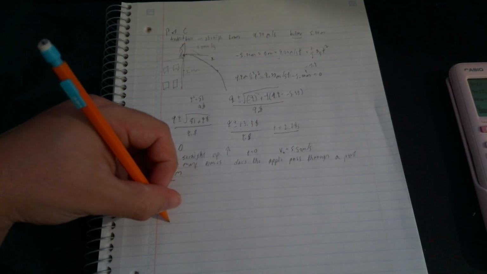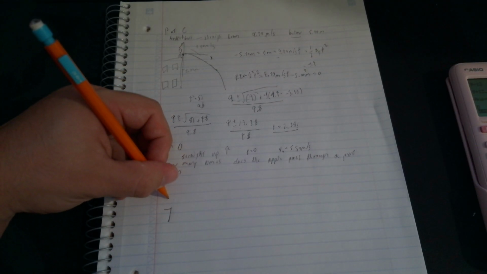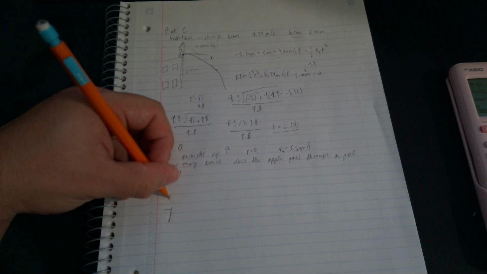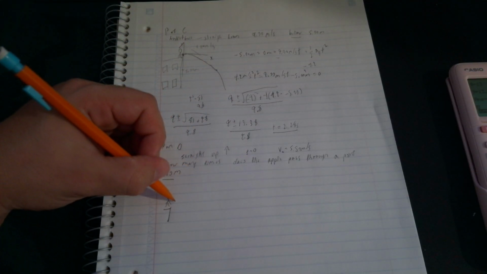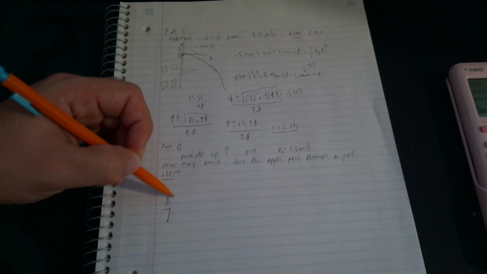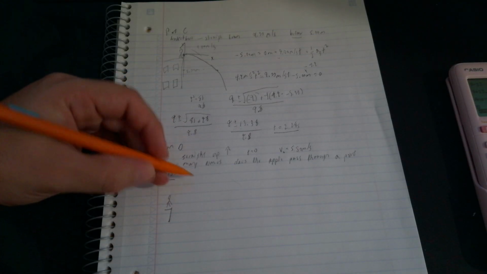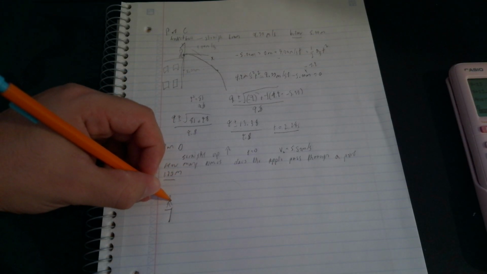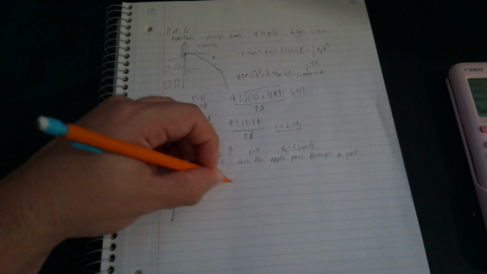So we can pretty much think about how this is very similar to part A. Now we want to throw something above, and pretty much going to be throwing this over. So what we're going to be doing here, diagram, throwing the apple around.